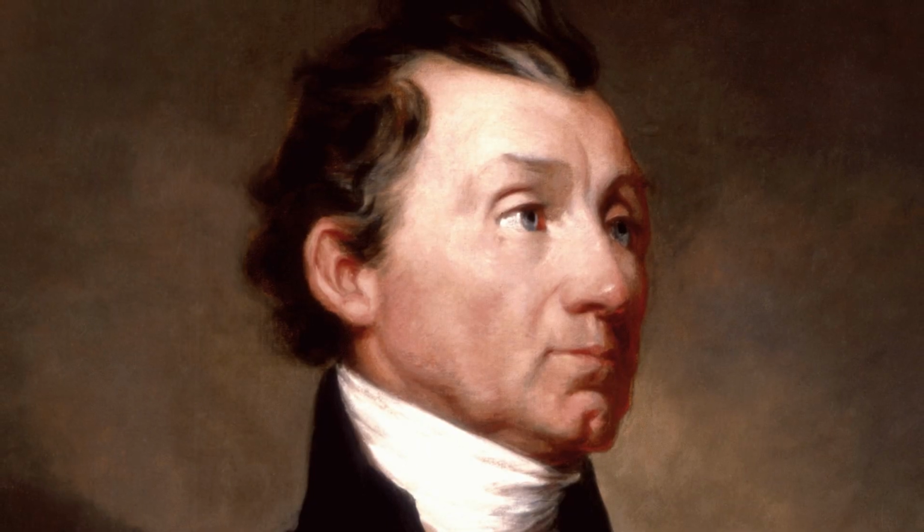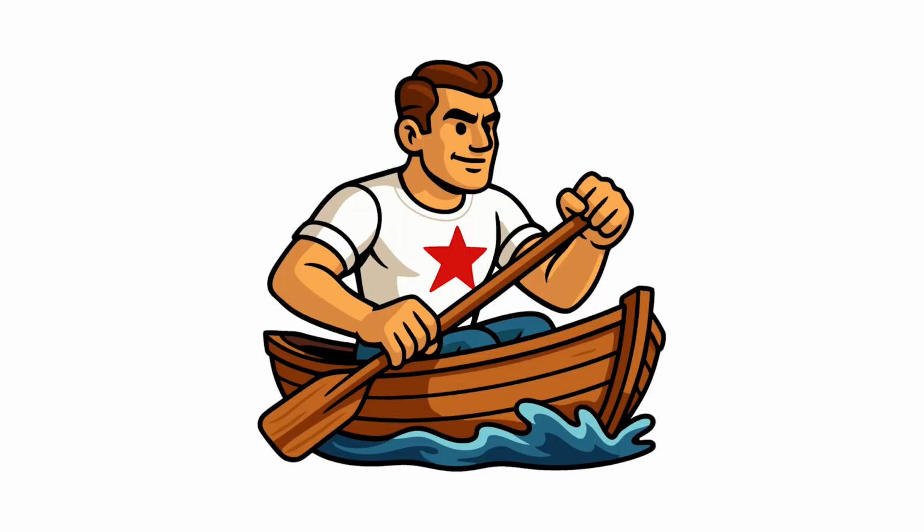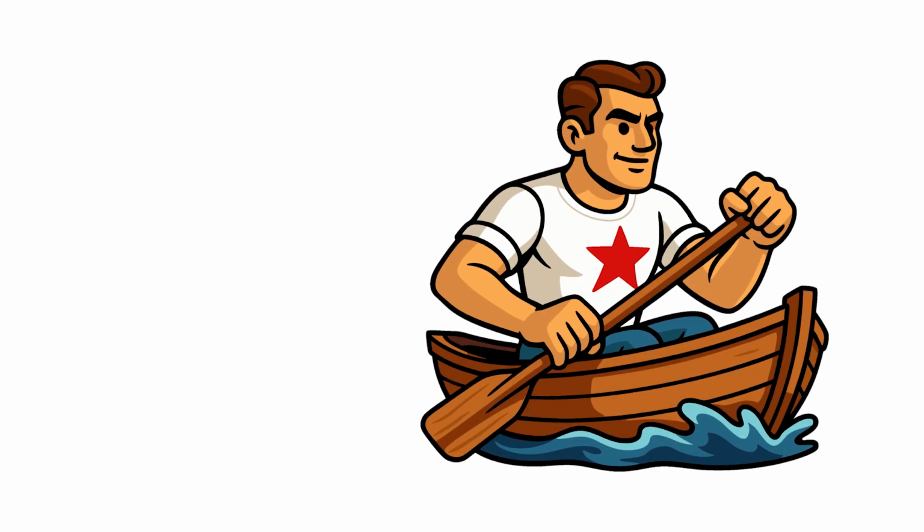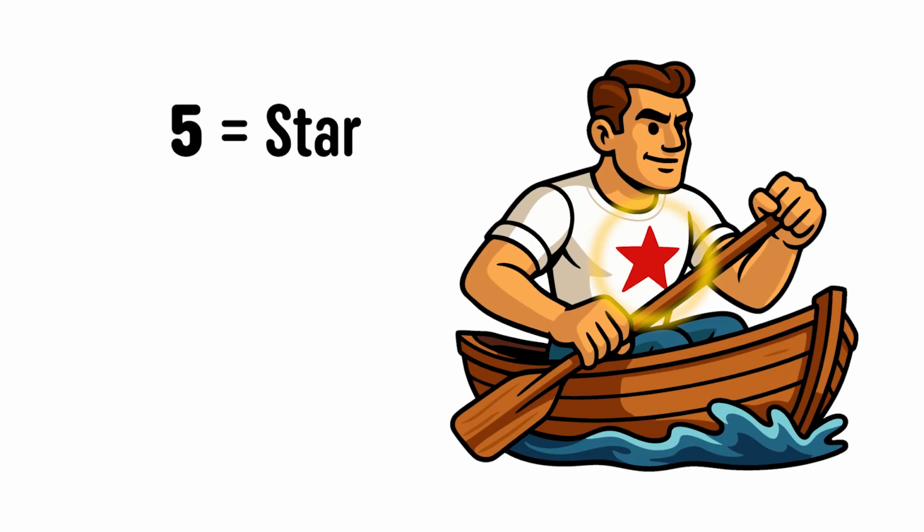James Monroe was the 5th U.S. president. This image represents James Monroe. The number 5 is represented by a star because stars have 5 points.